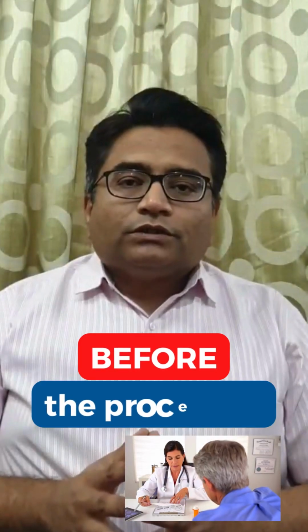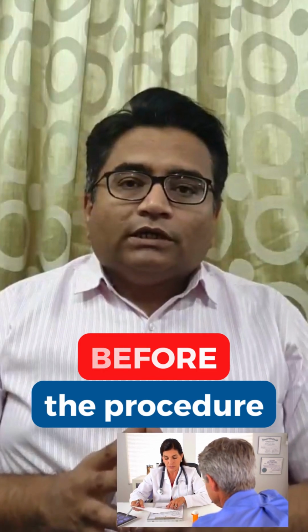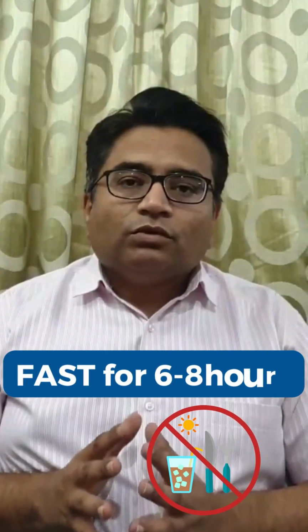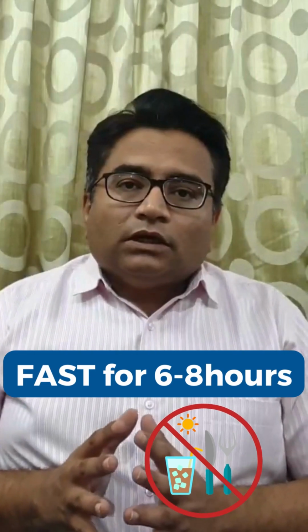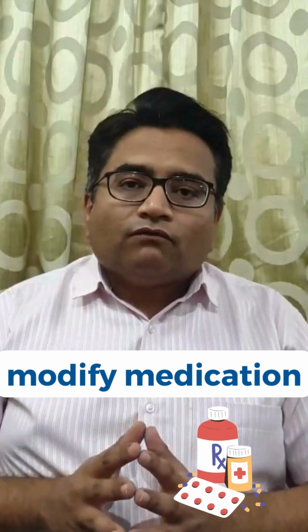So before the procedure, your doctor will ask you to remain nil orally. That is, you should fast for at least 6 to 8 hours depending on the indication for which the gastroscopy is being done. Also, you'll be asked to modify certain medications which you have been taking regularly for a long time. Also, you'll be asked to stop the blood thinners which make your blood thin and difficult to coagulate. You will be asked about your allergies and you should inform the doctor in detail about the allergies you are having and the treatment thereof.